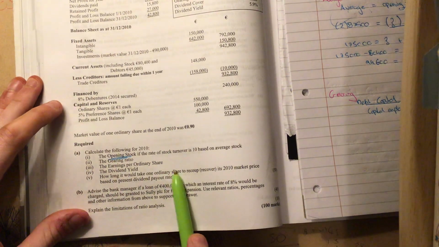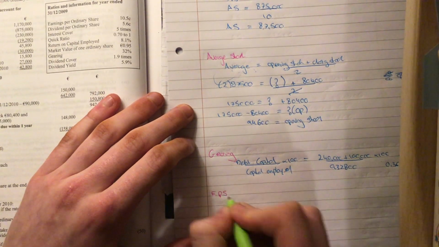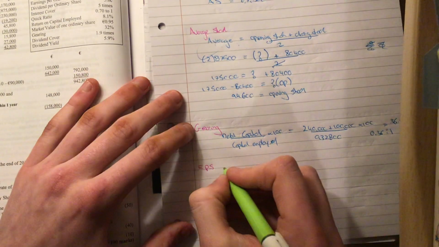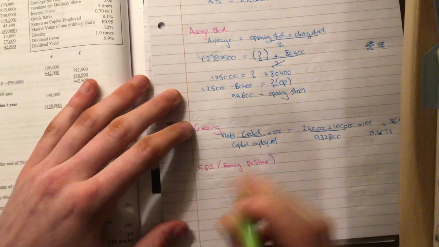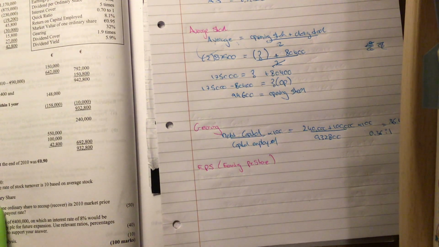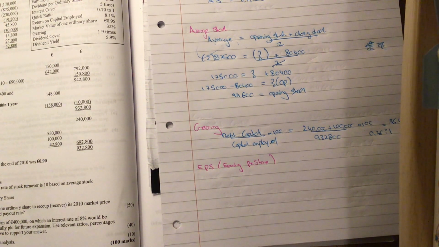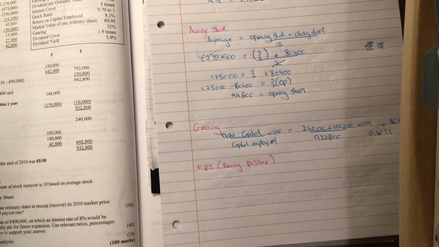Okay, next one after that is the earnings per ordinary share. That shouldn't be too hard now. So we did this one yesterday. Normally when we were doing the price earnings ratio yesterday, we had to calculate the EPS, the earnings per share. So this is straightforward enough. Earnings per ordinary share, where do we have it?